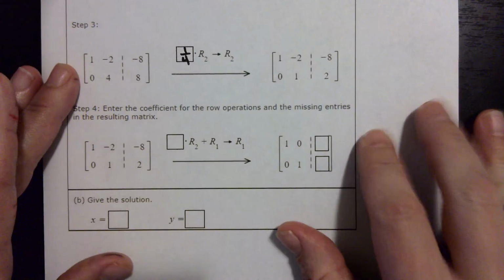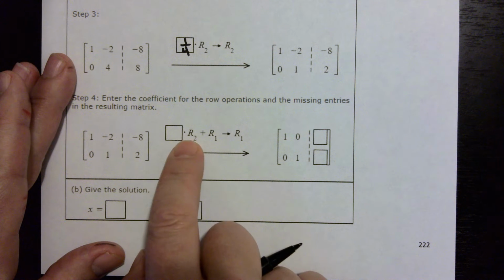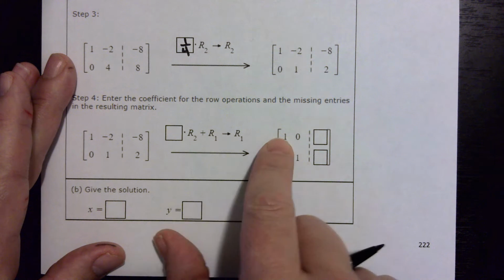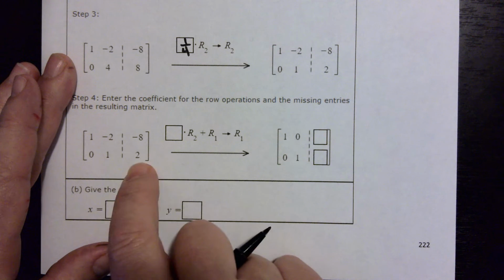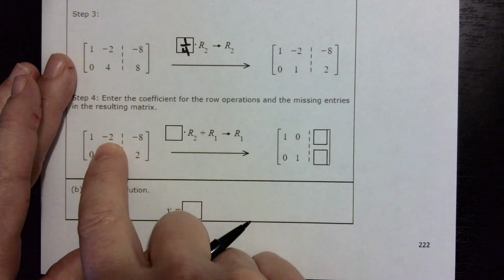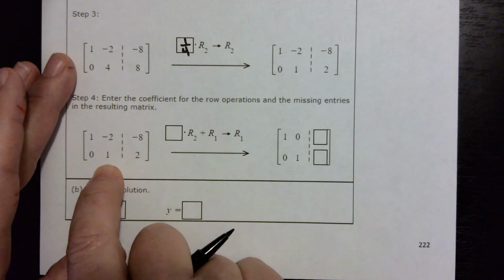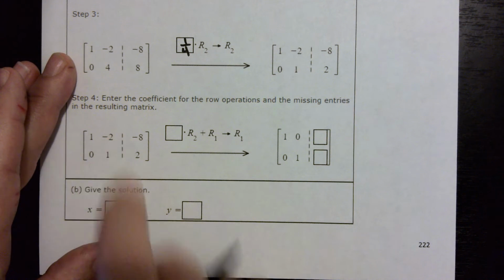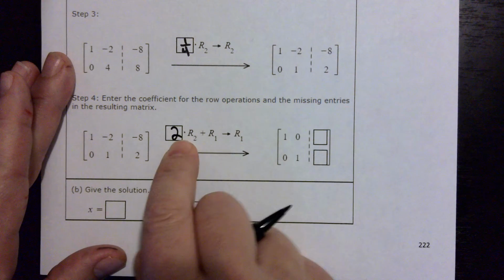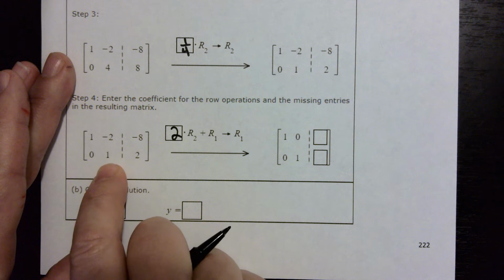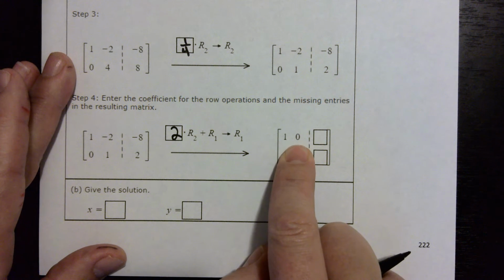Okay, and then we got this, and it says, okay, what did I multiply R2 by and add to R1 such that you get these first two terms? Okay, so the one that changed was this term, right? Because it became a 0 over here. So what did I multiply this one by and then add to this to make that term 0 out? Well, if I multiply by 2, 2 times 1 is 2, and if I add 2 to -2, this term turns into a 0. Okay, so that's what I multiplied by.